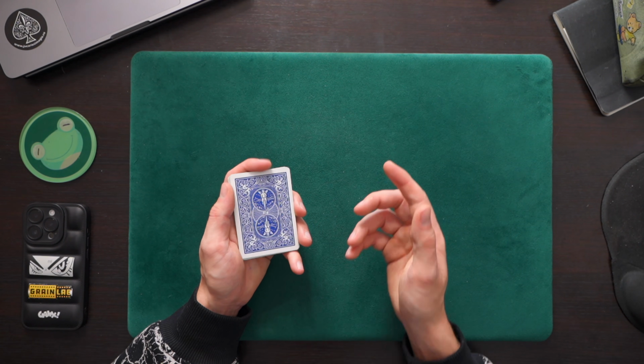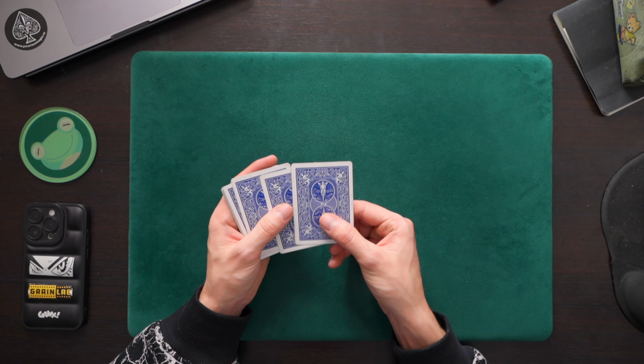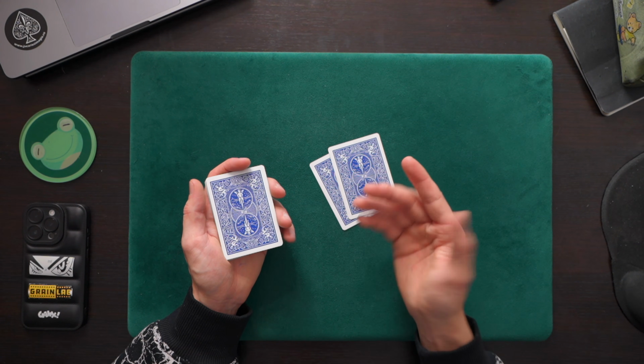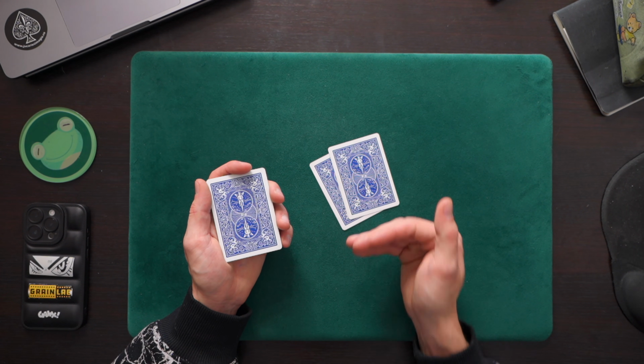Now we're going to do Karl Fulves's even money principle, where we're going to show a red and a black playing card, and by placing them down, we're basically reversing what we did a moment ago.